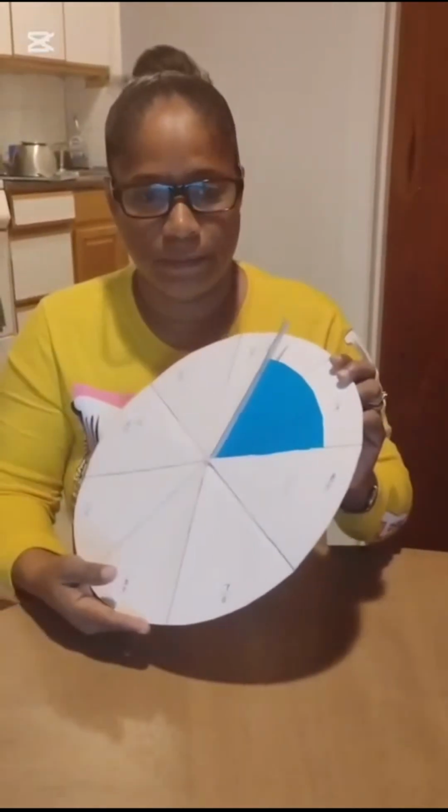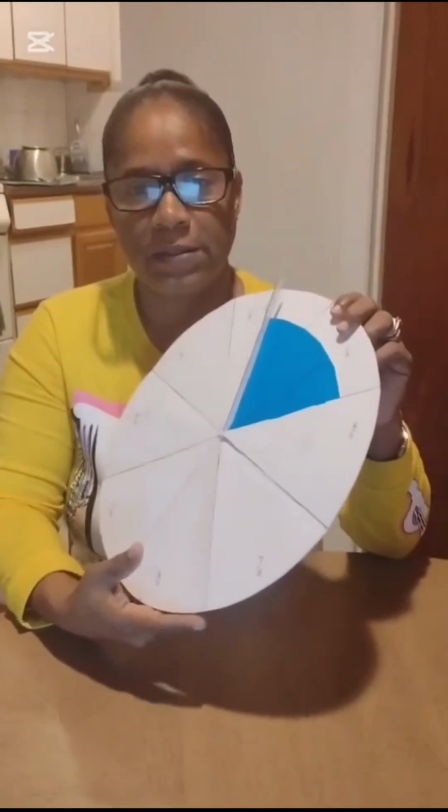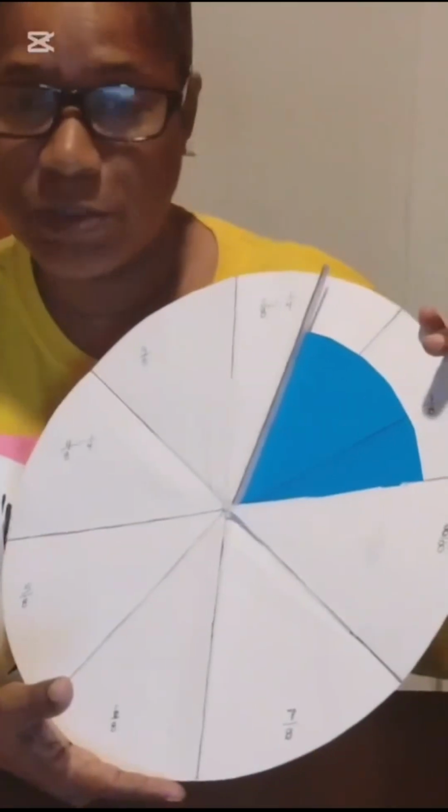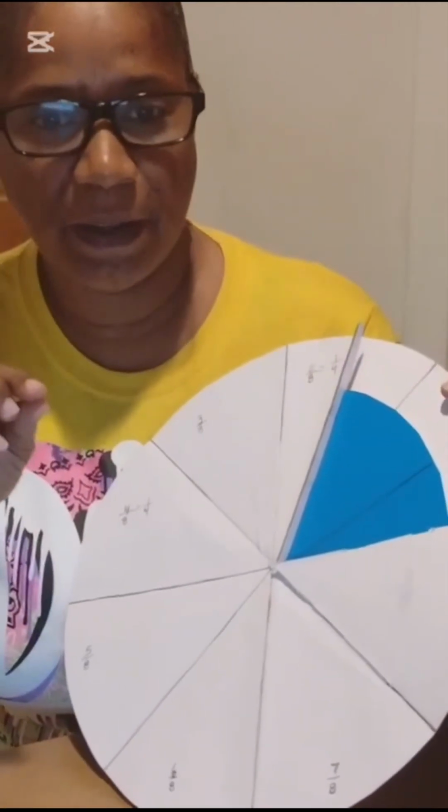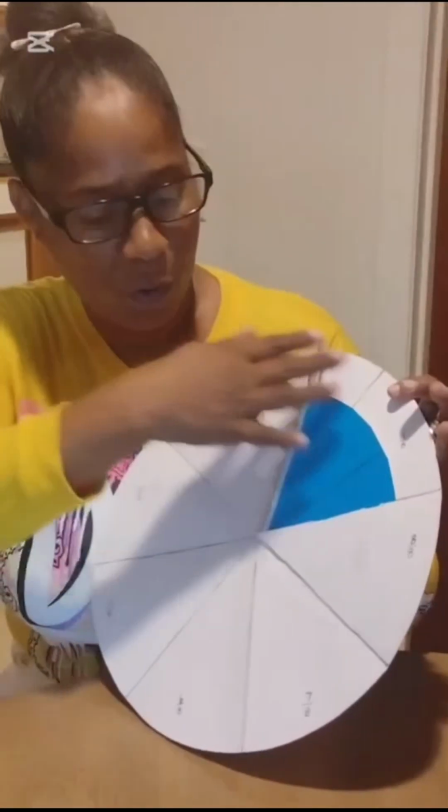For grade 1, first you would be able to ask them, what do you think this is? And if they do not know, most likely they wouldn't, you would tell them, well, this is a fractional wheel. And each section represents a part of a whole fraction or a whole in general.